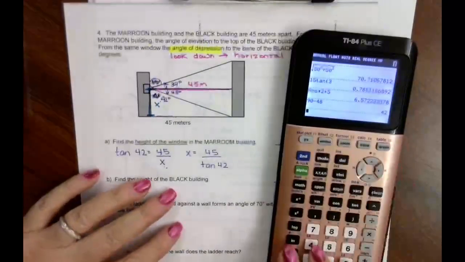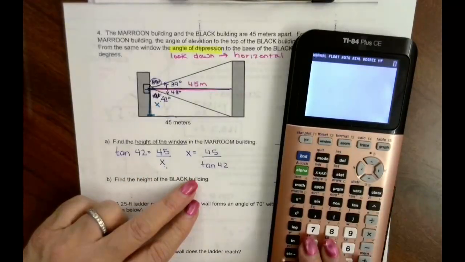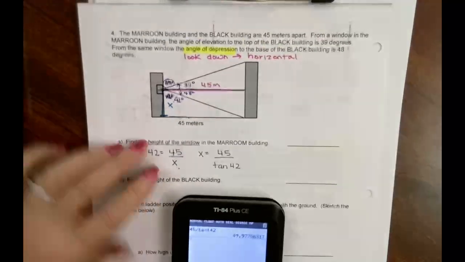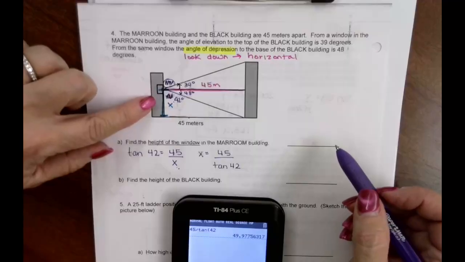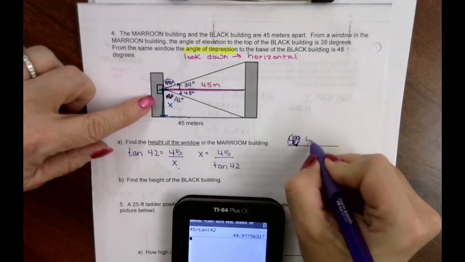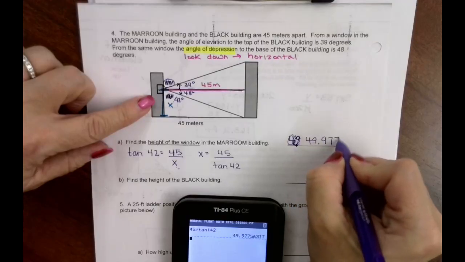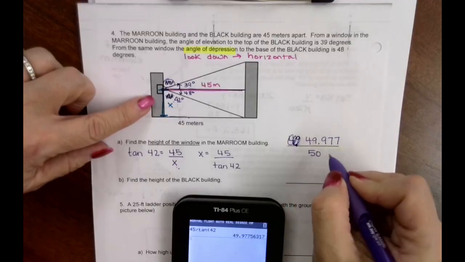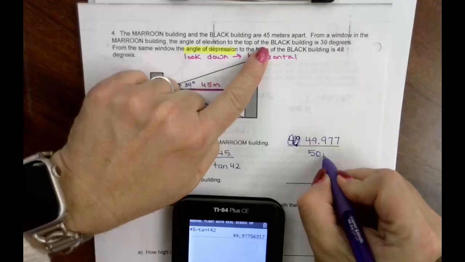So if I put this in my calculator, I have 45 divided by tan of 42. And I get that this distance, this blue X distance to the height here, is going to be 49.977. So I'm going to say 50 meters.